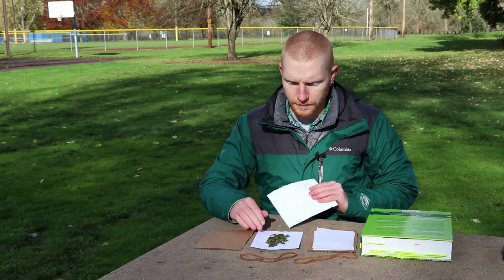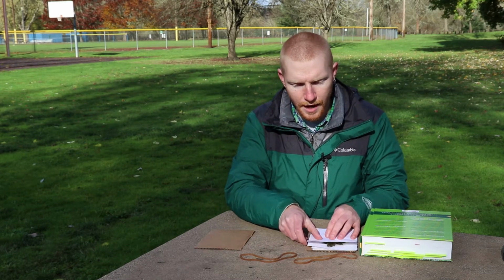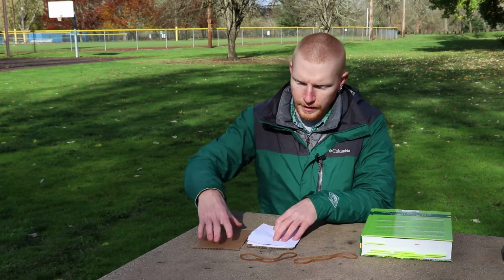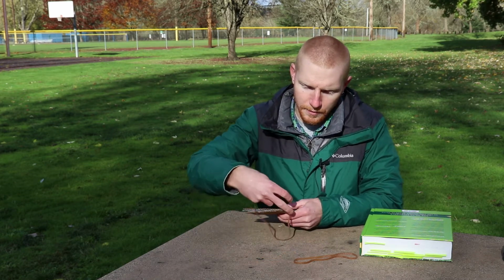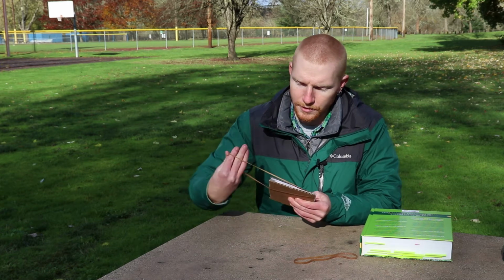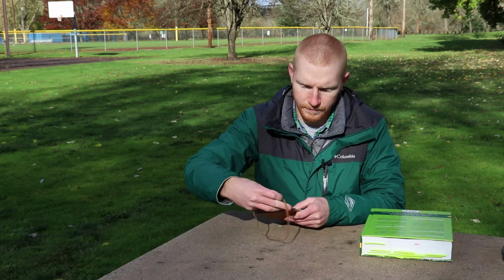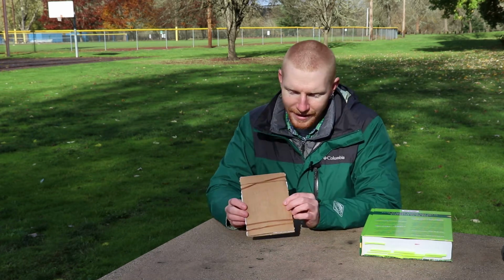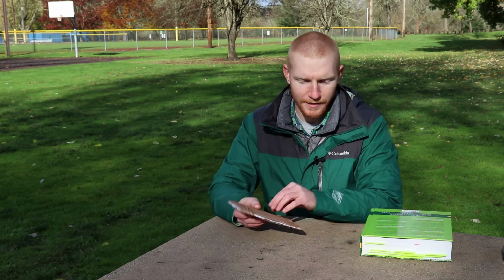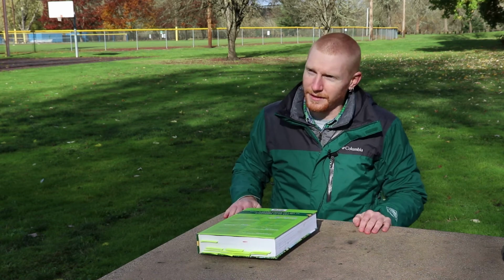And this one fits just fine in between. Then you're going to stack the samples on top of each other and sandwich them all with your other piece of cardboard. Then wrap the rubber bands around the top and bottom edges. Once you've got them inside your plant press, you're going to put your big heavy book on top of it, and you're good.